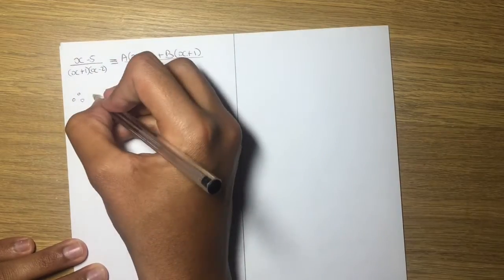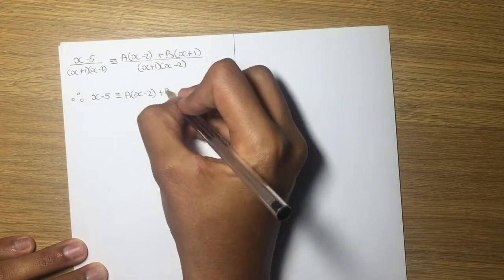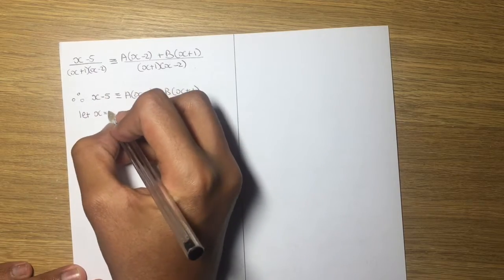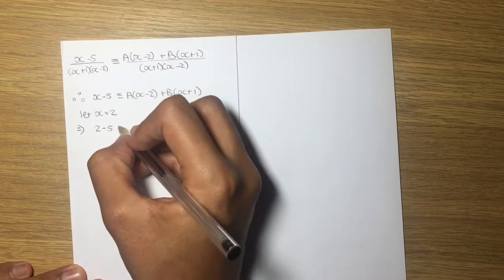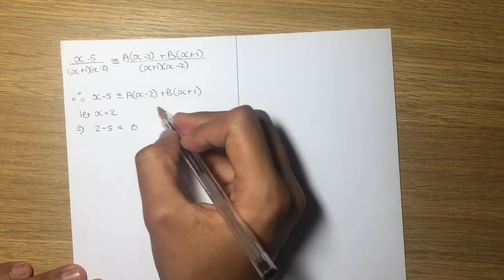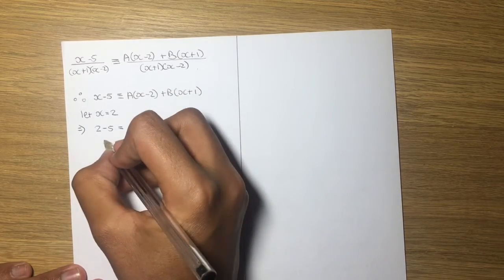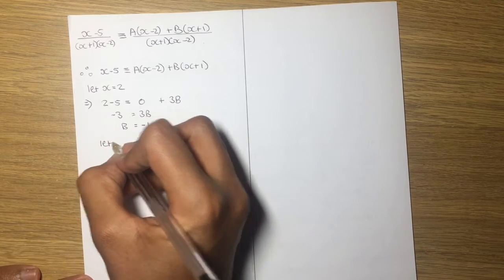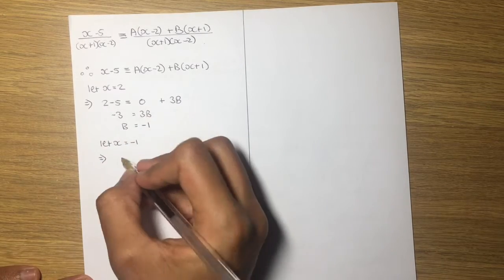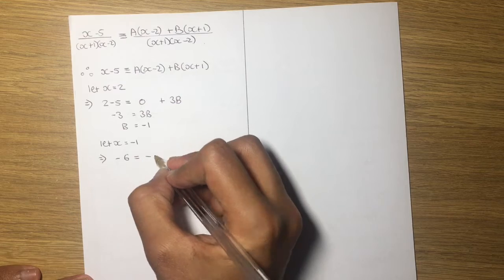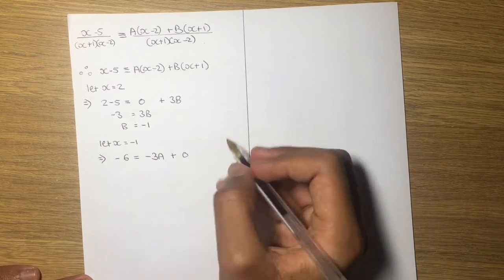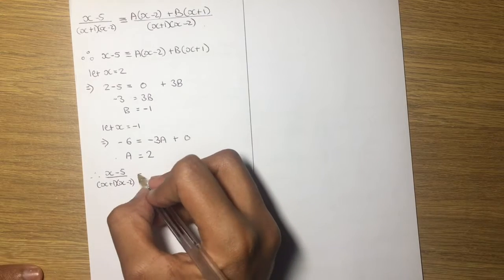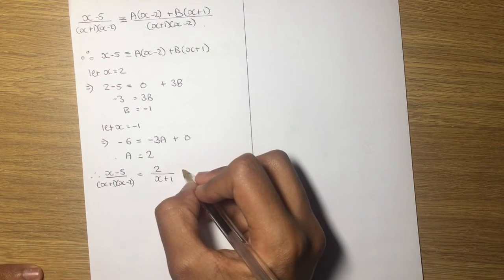So that must mean that a into x minus 2 plus b into x plus 1 must equal x minus 5. Here we're going to let x equal 2 so we can eliminate the a. Then we get minus 3 is 3b, so b is minus 1. Now we're going to eliminate the b in order to work out a. If we let x equal minus 1, minus 6 is minus 3a plus 0, so a is 2. So now you can rewrite this as 2 over x plus 1 minus 1 over x minus 2.